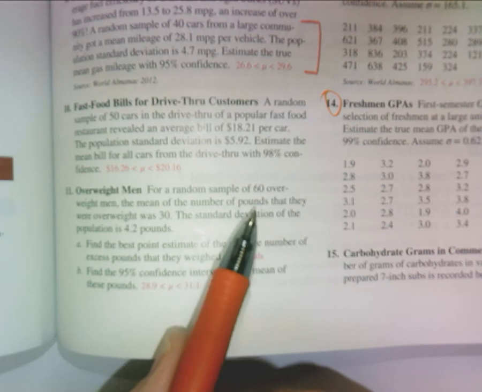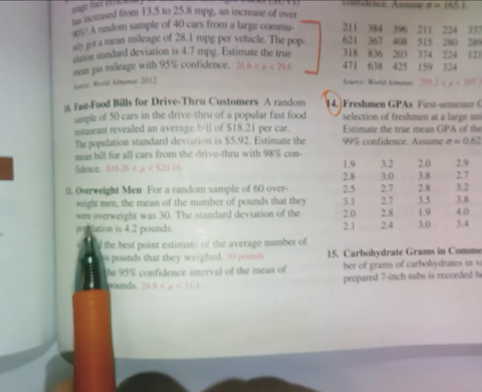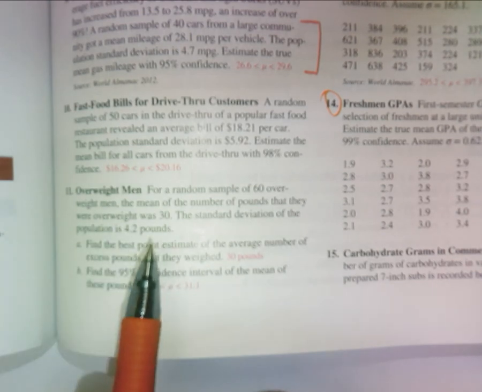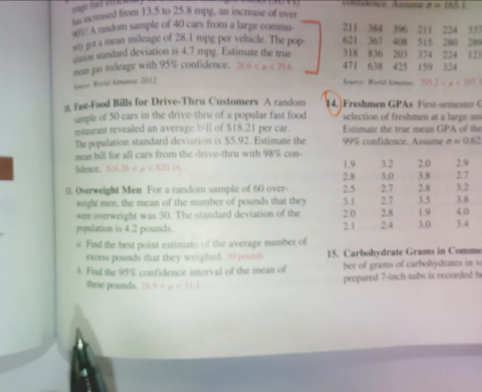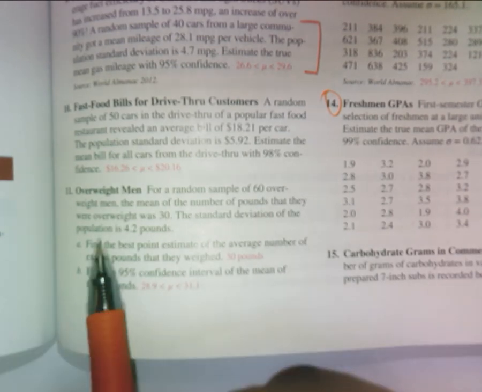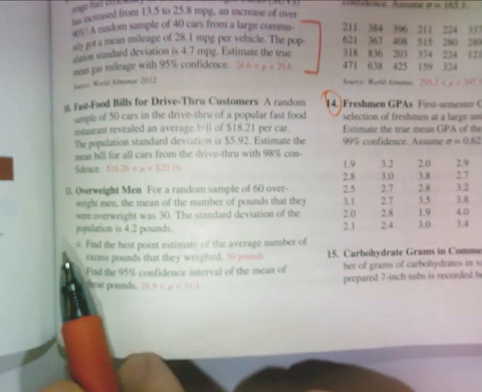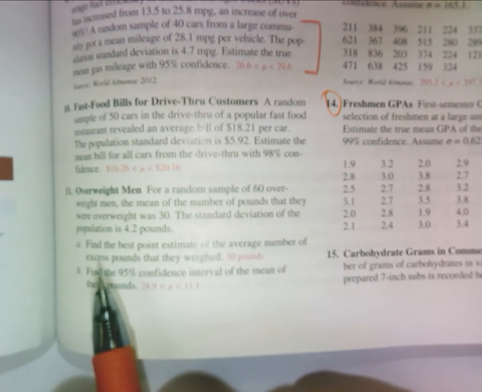The mean number of pounds that they were overweight was 30. What is that? X bar. So now we have N equals 60. Write these down because you're going to at least have to show me this part. N equals 60, X bar equals 30. The standard deviation of the population was 4.2.